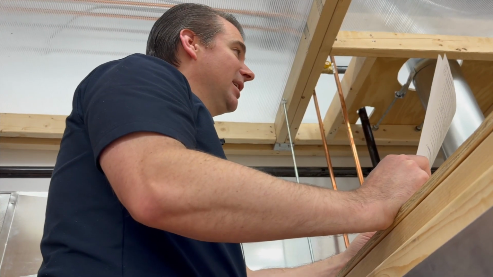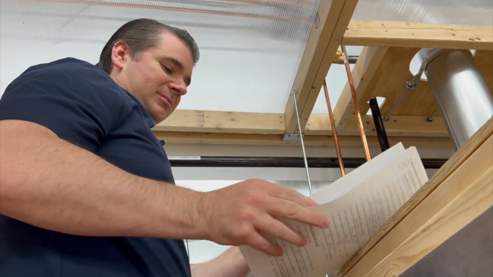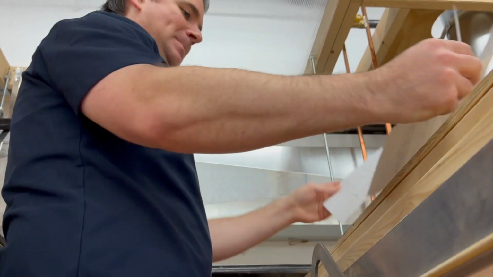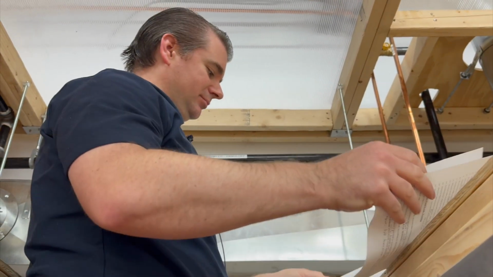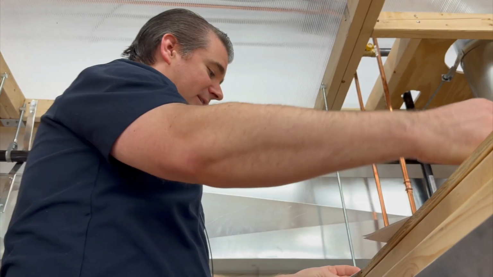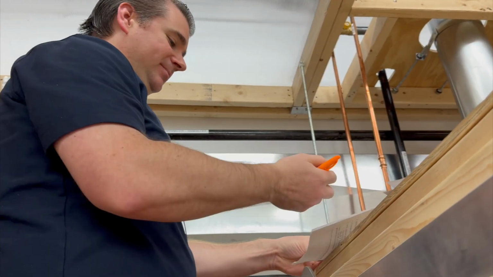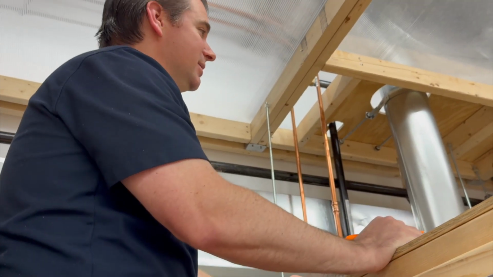Then while I'm up here in the attic, I'm going to look at the air duct system. It says identify the HVAC distribution system type and describe its condition. Well, it's a ducted system, and most of it doesn't have any insulation.